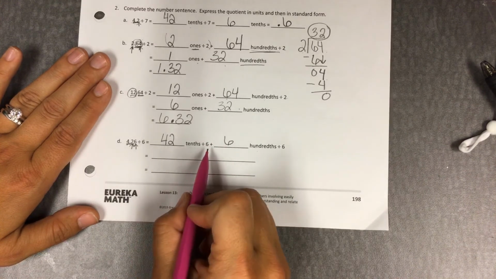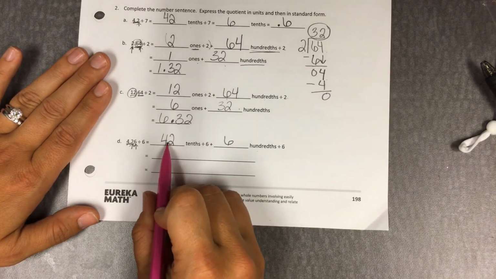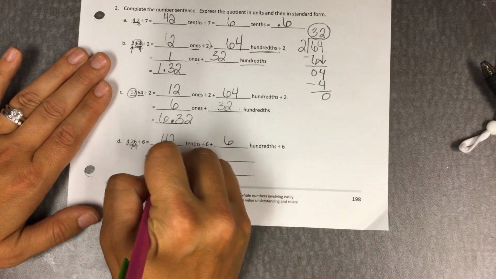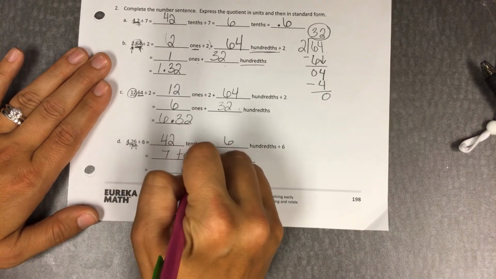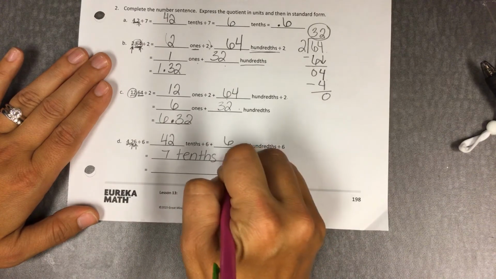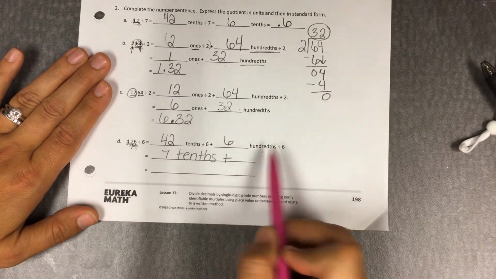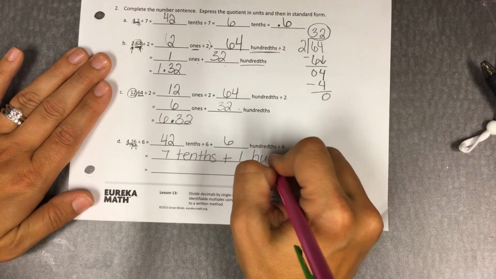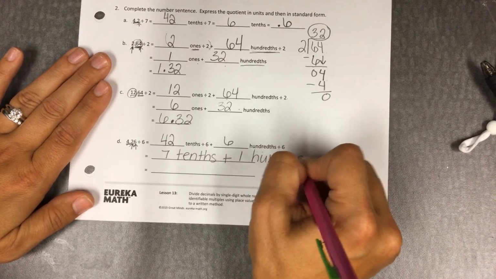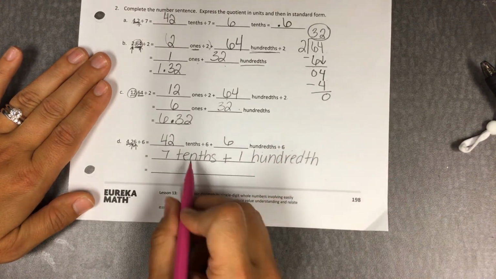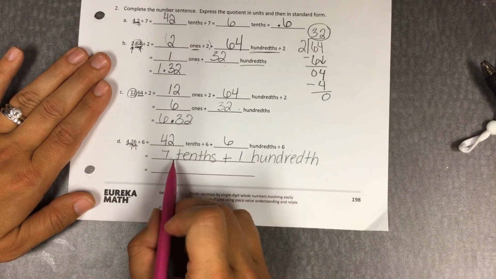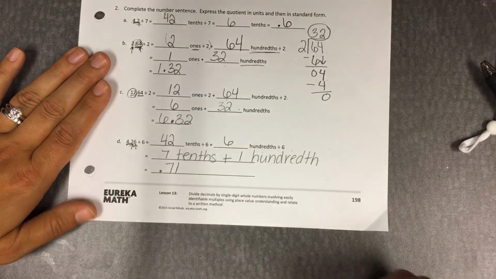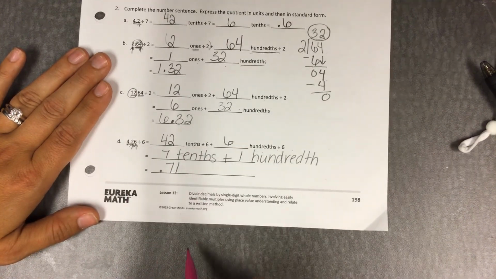So now I can go ahead and divide this out. So 42 tenths divided by 6 is going to give me 7 tenths. And I'm going to add 6 hundredths divided by 6 is going to give me 1 hundredth. And if I go ahead and put these together, it's 7 tenths plus 1 hundredth. I'm going to have decimal point 71.